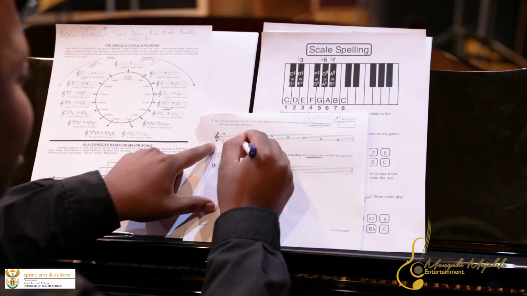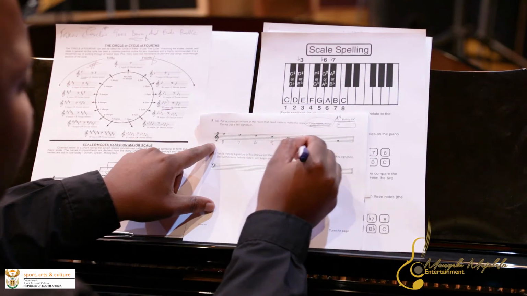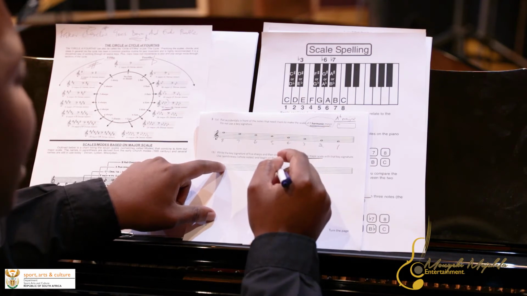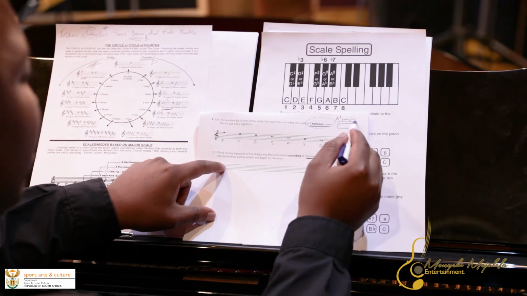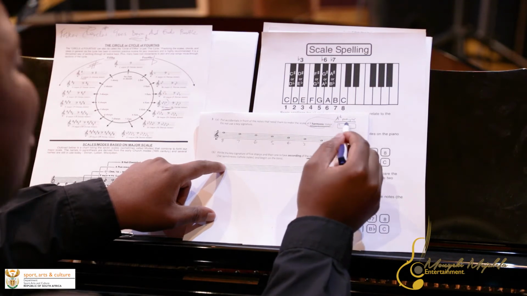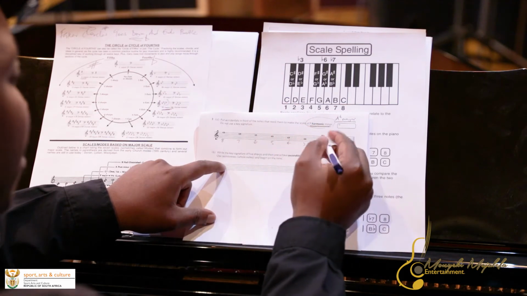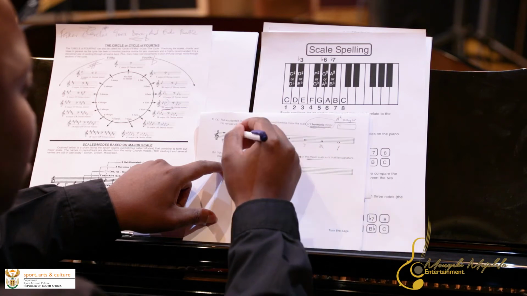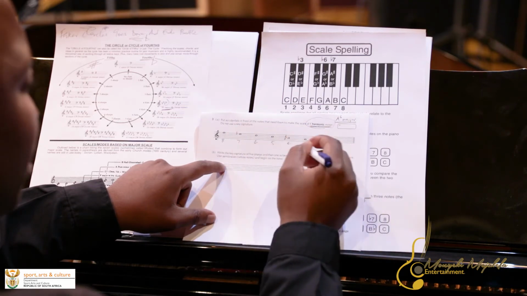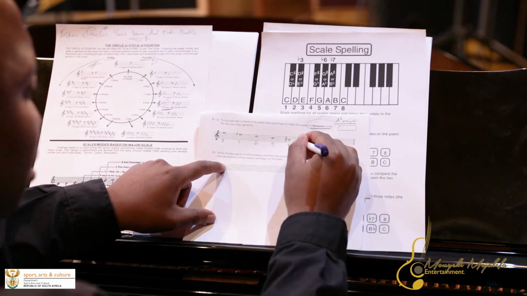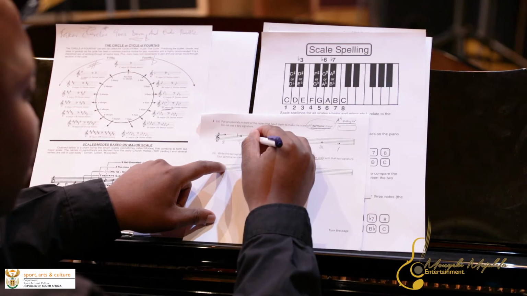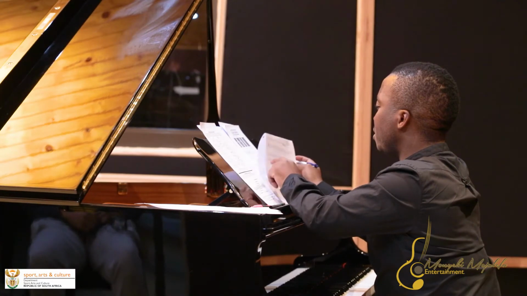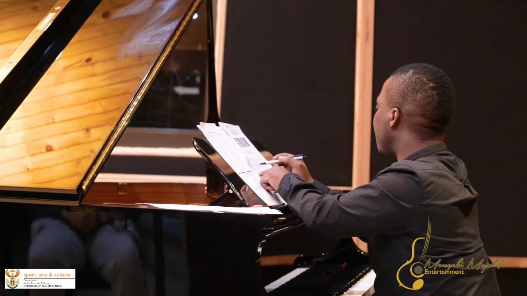So what I normally do, I'll write the numbers underneath: 8, 7, 6, 5, 4, 3, 2, 1, because that's descending. Then put the key signature of the relative major, which is B flat, E flat, A flat, D flat. Okay, and then what is the rule of harmonic minor? The rule of harmonic minor is that you raise the 7th note.